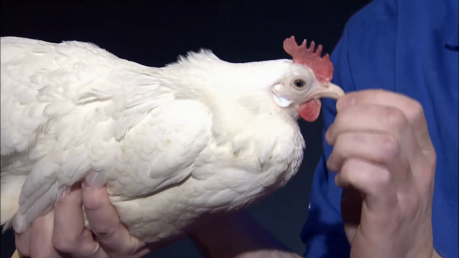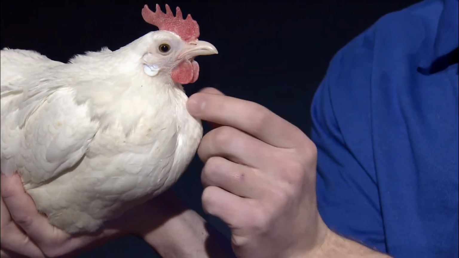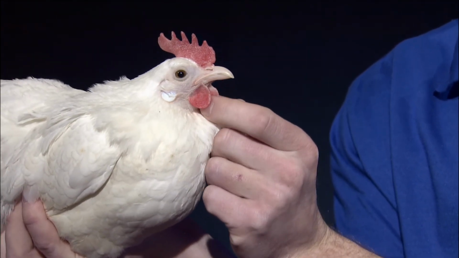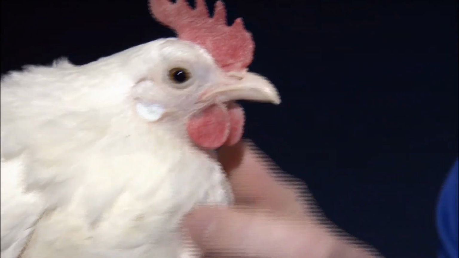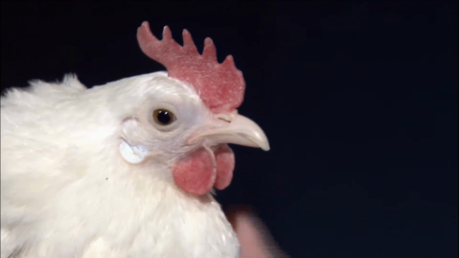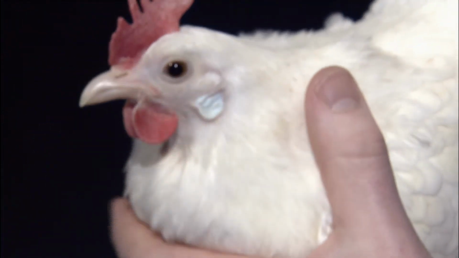Also, when you're talking about the head, you also want to talk about the wattles. You want to note that the wattles are these small, fleshy parts underneath the beak. You want to note that they're well rounded and the proper color, which is red. Also, you want to note any wrinkles or folds that may be present, which would be slight defects.